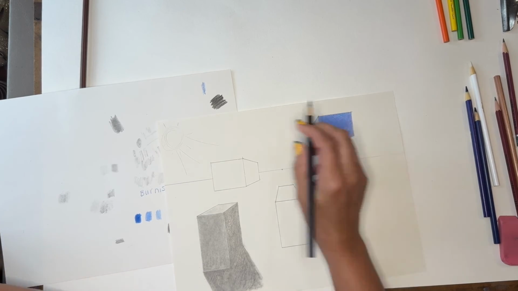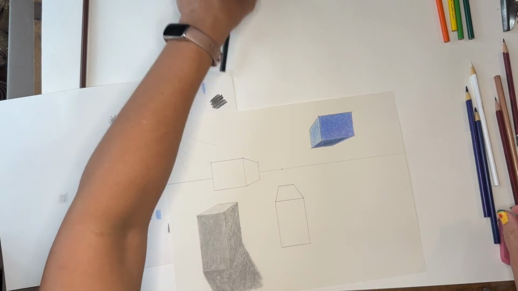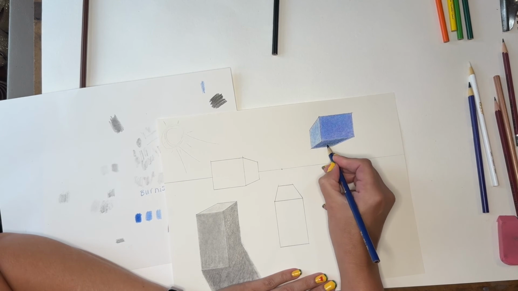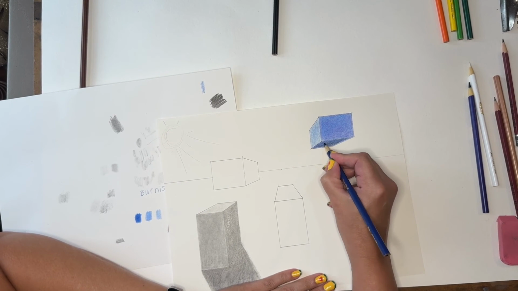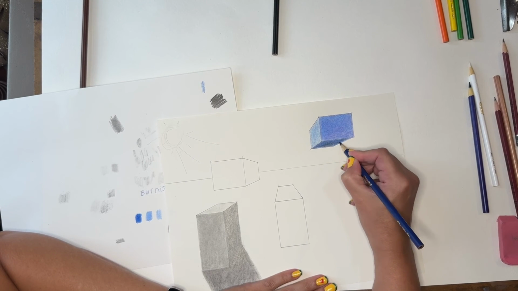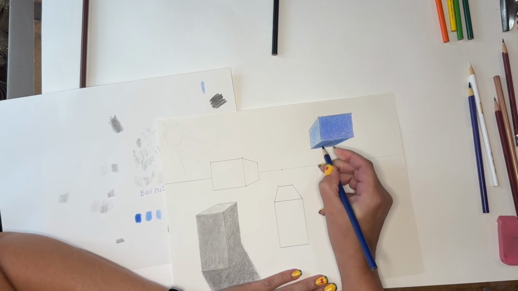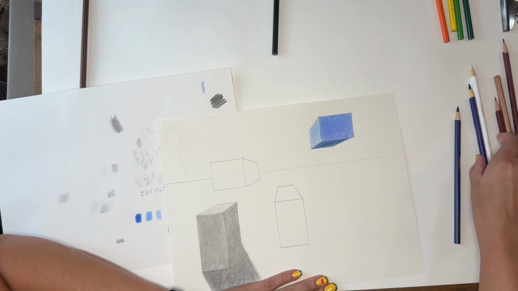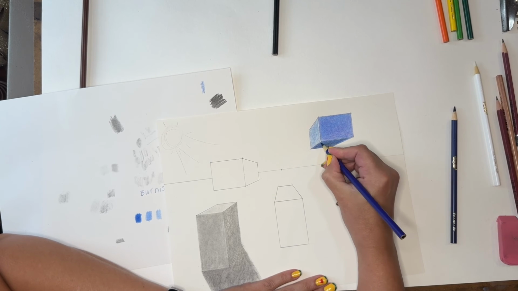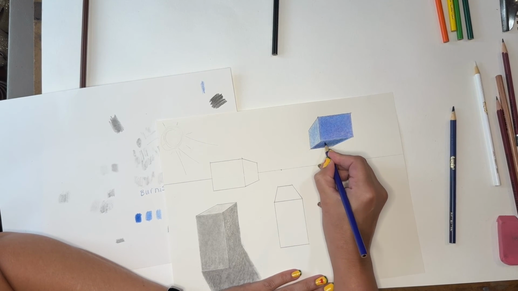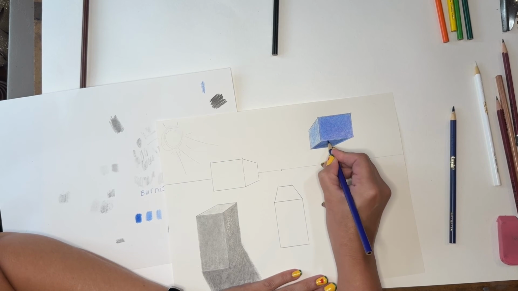Like if you just use black for your shadows, because most shadows have some color in them. But if you just want to add one little layer of black in there every now and then to blend that in with your color, just to increase the darkness of your value, you can. Okay, I'm going to go in with my purple now, and I'm going to press pretty hard to finish off the burnishing.